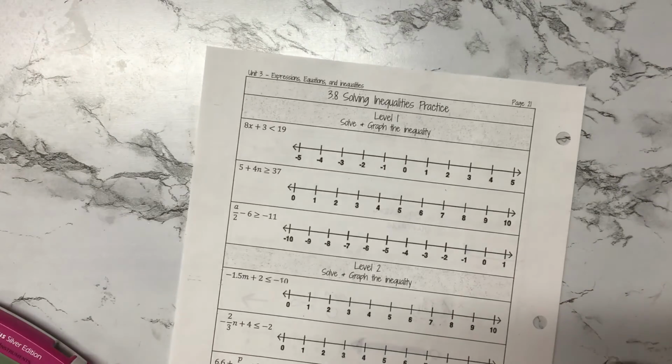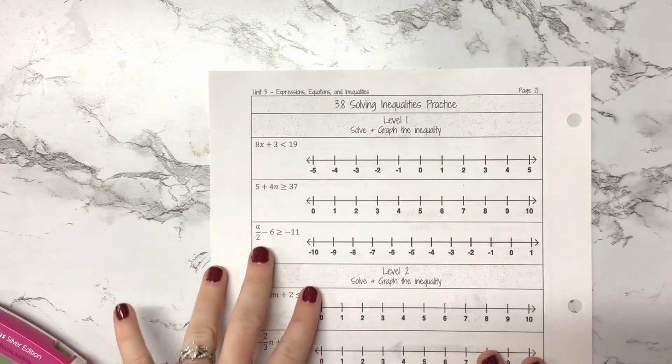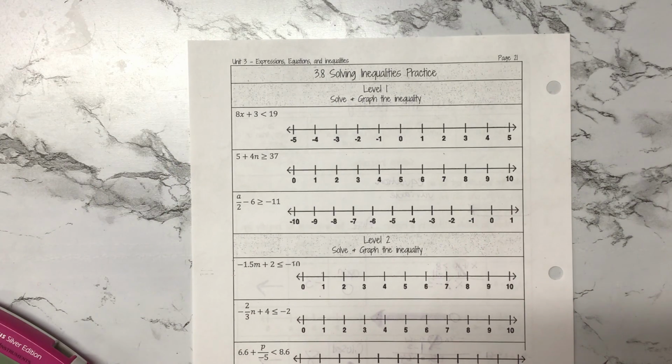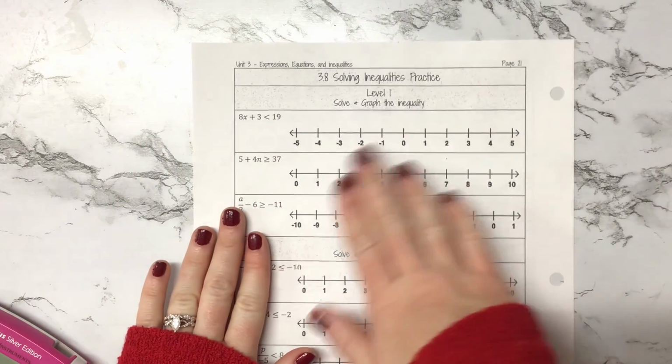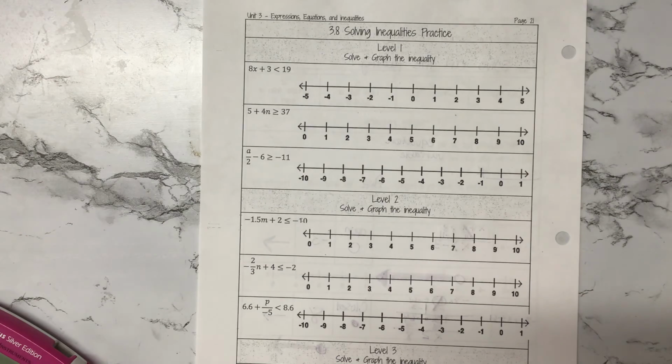All right, so you have the practice on the back, okay? Make sure you go through. You might need some separate paper to solve them. My bad. So make sure that you solve and graph. And that's it. You got this. Have fun.